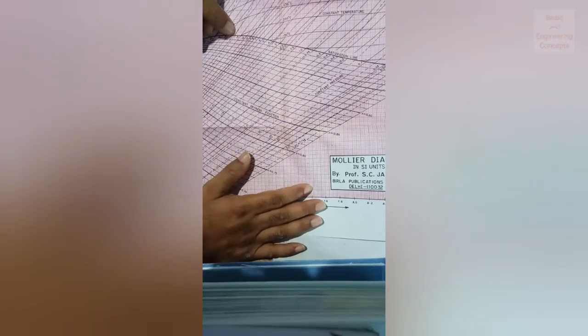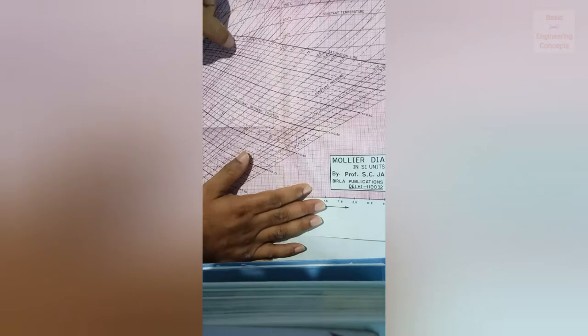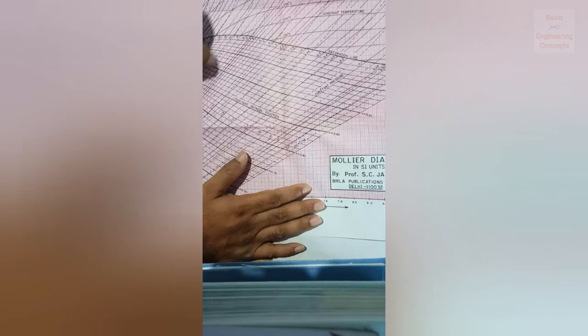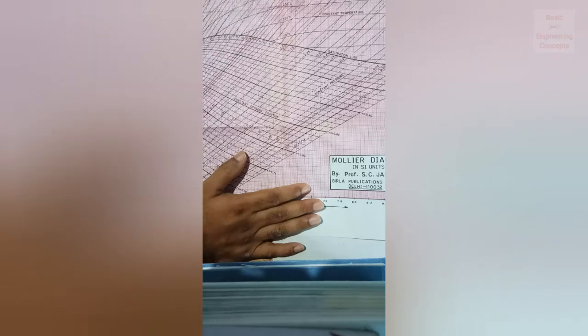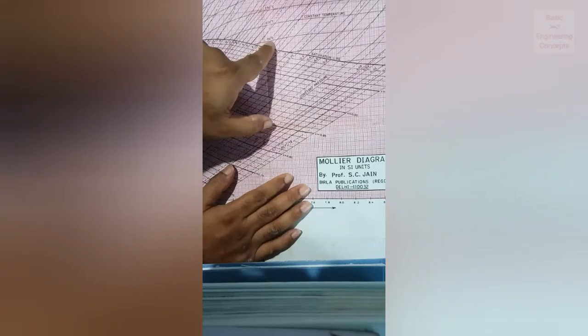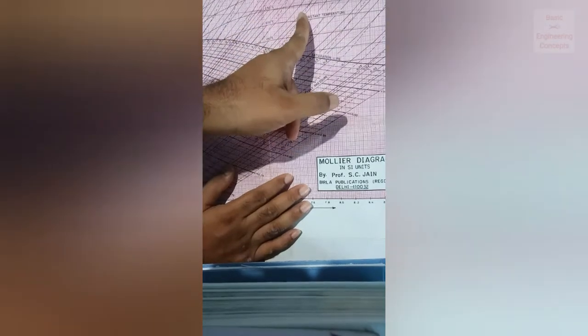This is the 15 bar pressure line, and it extends like this. Next, temperature lines: the 150 degrees centigrade line, the 200 degrees centigrade line.